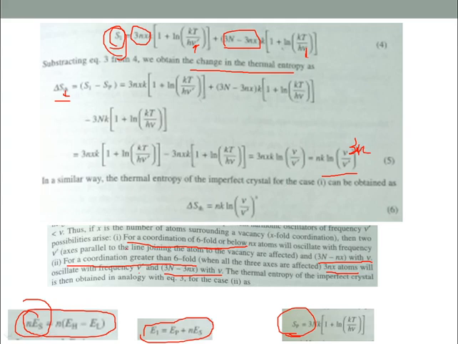But if we consider case 1, we will get the same equation, but it is all raised to x. See this difference.